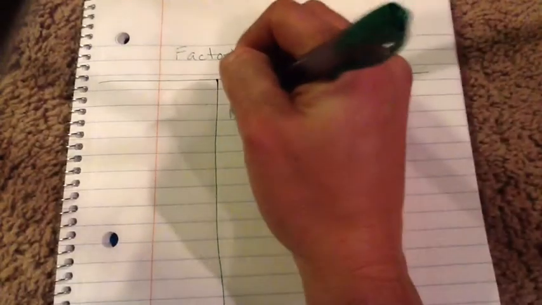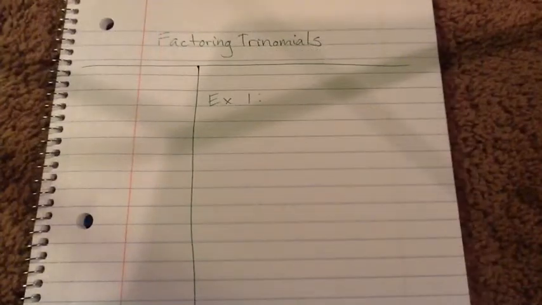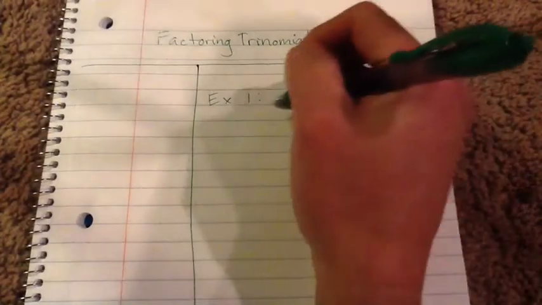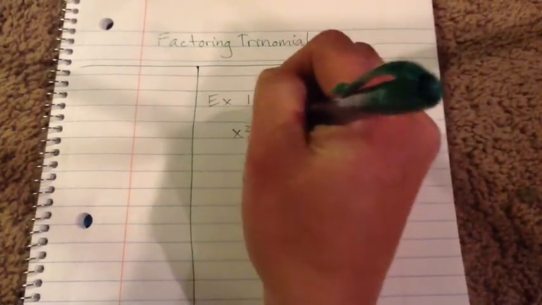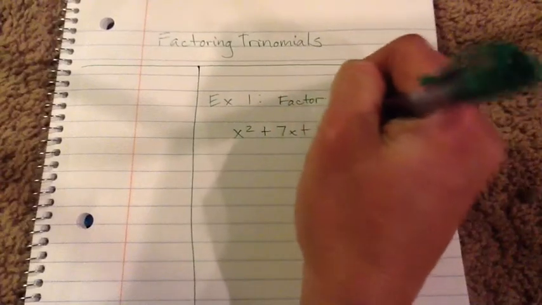So the first example is going to be x squared plus 7x plus 12. So it's going to ask you to factor x squared plus 7x plus 12.